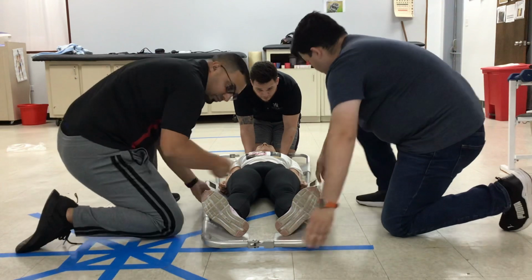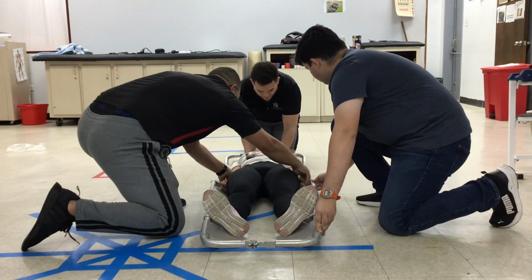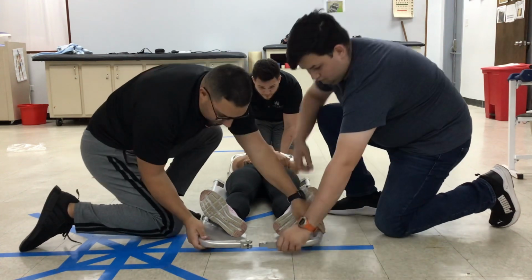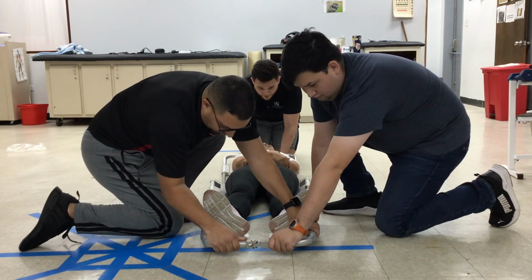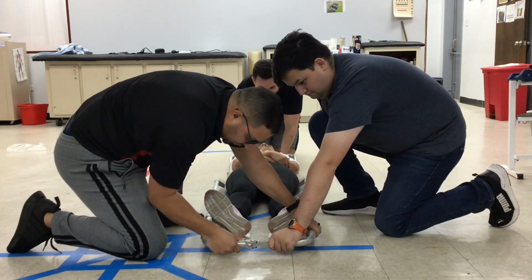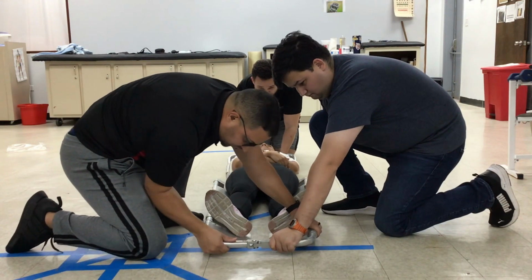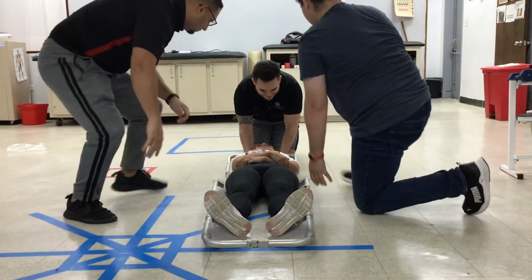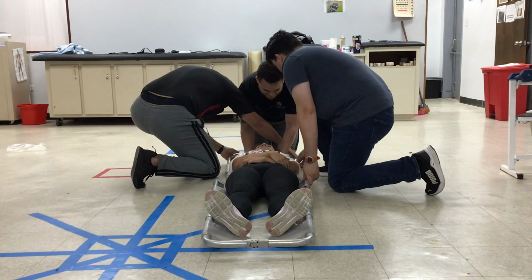This is a real scenario for us, where we are going to be working a lot of times with less personnel than the traditional sites. So we believe that 3 athletic trainers, or 1 athletic trainer with the help of coaches or athletic administrators, would be enough to do the spinal motion restriction.